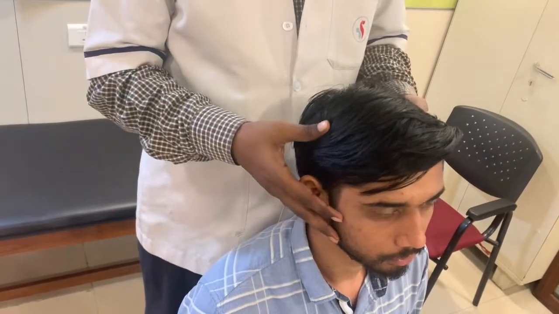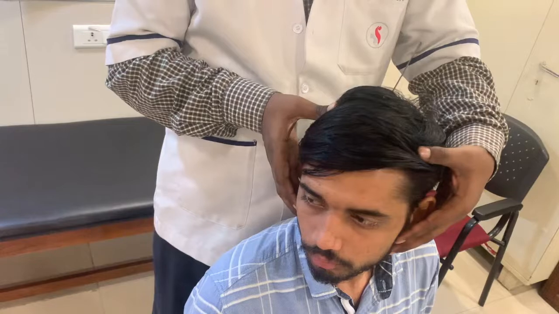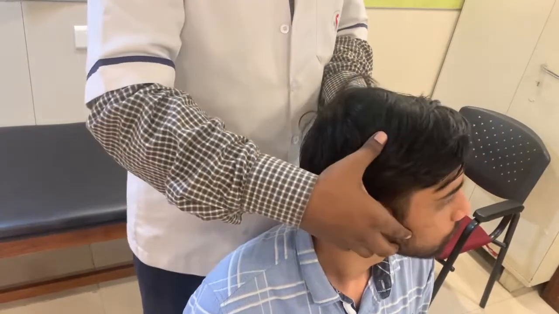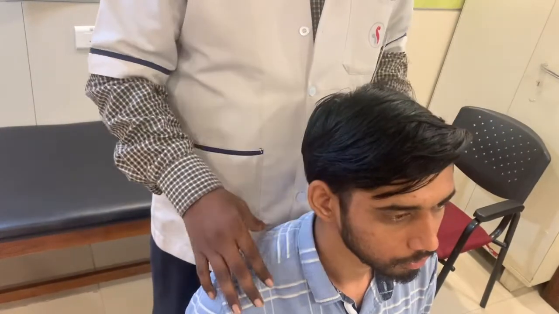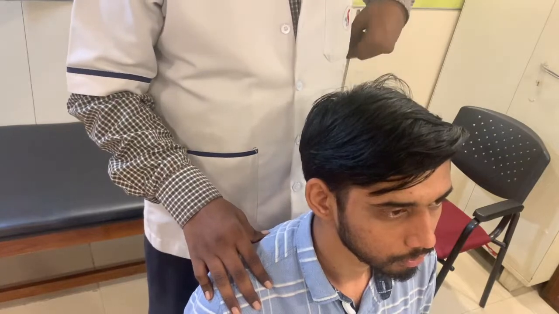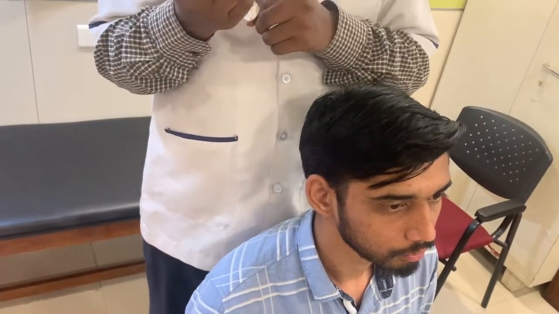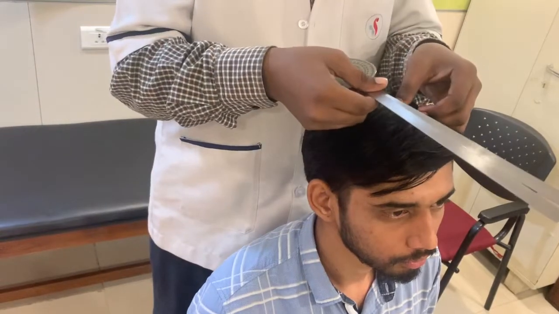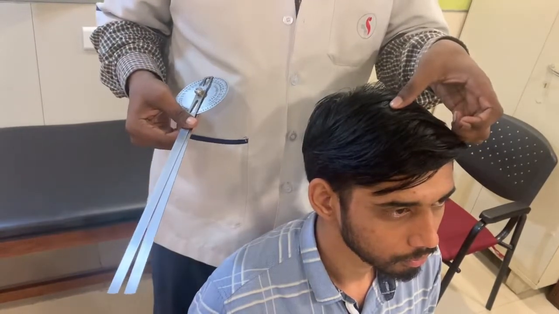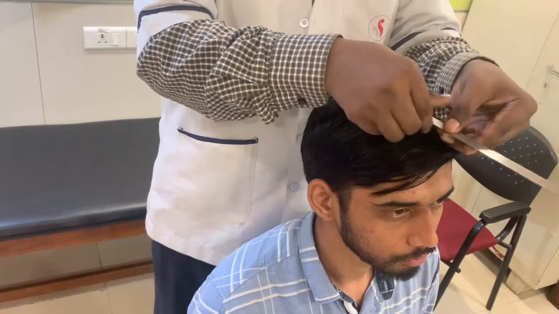Now we are going to see cervical rotation towards one side. Okay, so this is how we check for the cervical rotation. Firstly, what we have to do is with your goniometer. Okay, so your fulcrum will be at the vertex. This is the vertex of your head, so it will be like this.